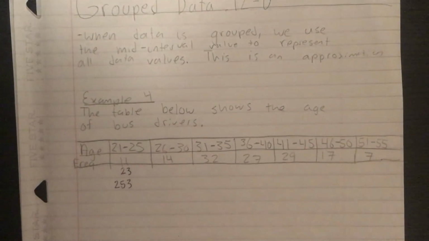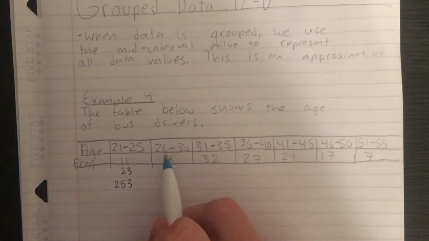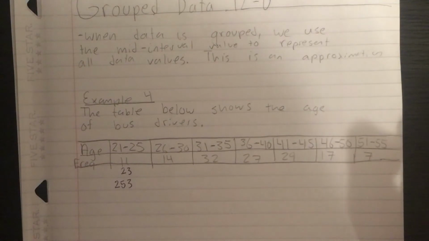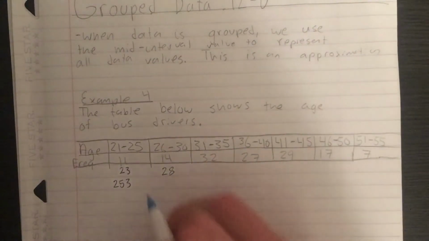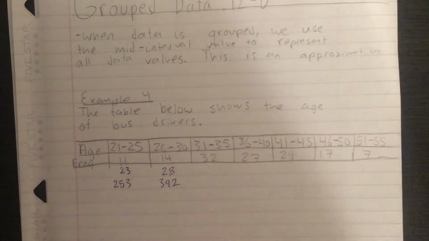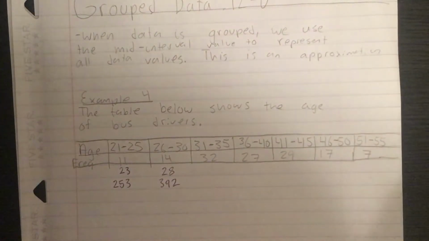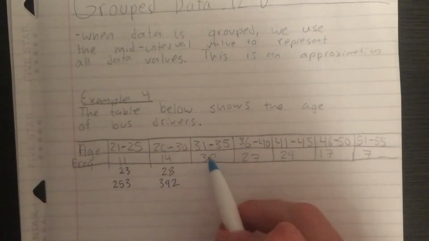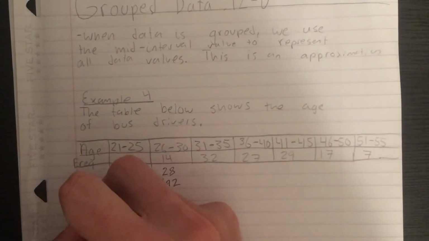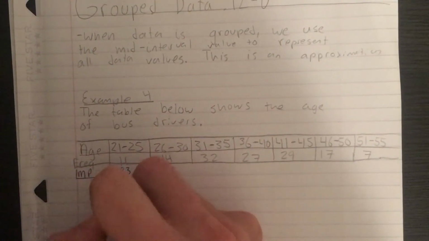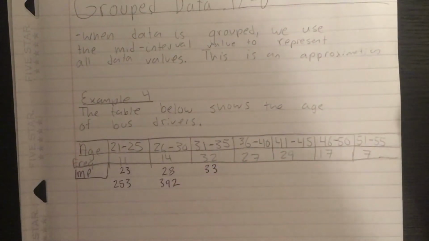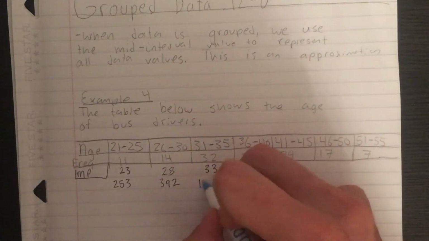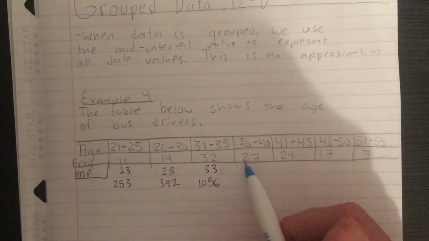So for each of these, when we're trying to figure out the average age of these bus drivers here, we're going to go to the midpoint. So for 26 to 30, we'd say, okay, what is the midpoint there? That is 28. 14 times 28 is going to give me 392. So then we're going to keep this process rolling. The midpoint of 31 to 35 is 33. 32 times 33 is going to give me 1,056.